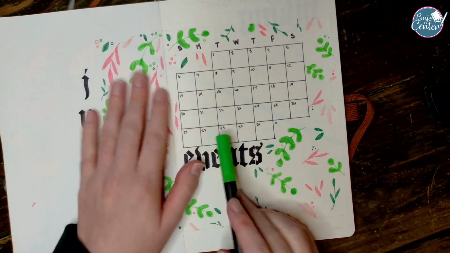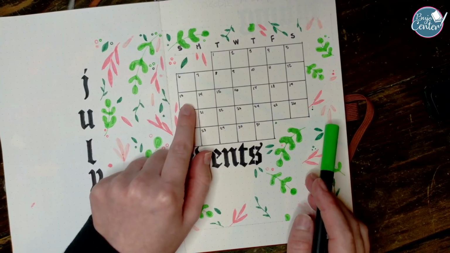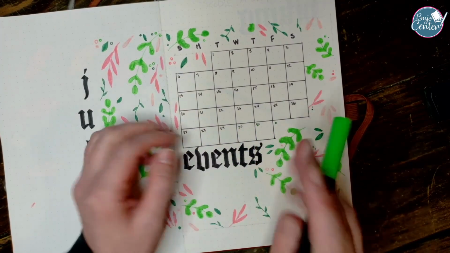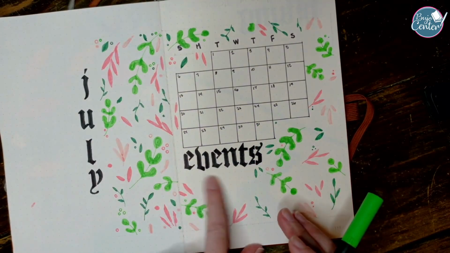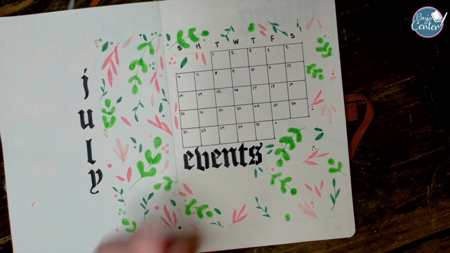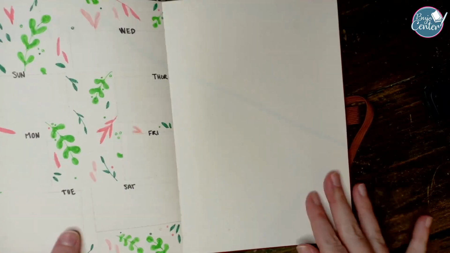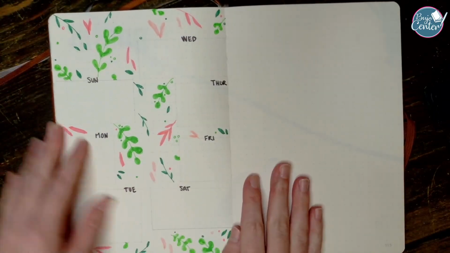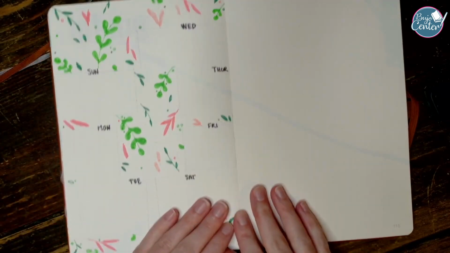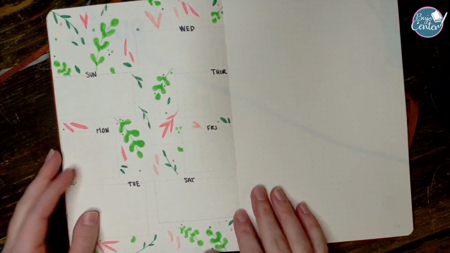Now you can go on to using your spread. I like finding a marker to match and leaving a dot on the day of an event. Then write about that event below, where I wrote events. Then on your next few pages, you can create weekly spreads and write more about how those events go, or if you need to plan for the event, weekly spreads and to-do list can be helpful.